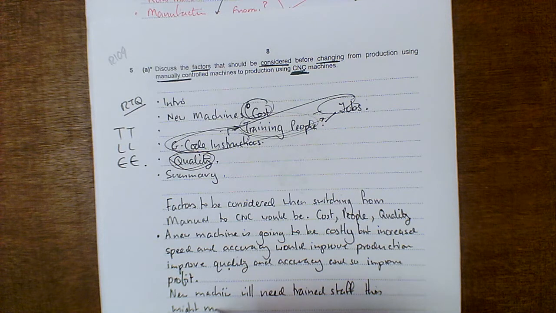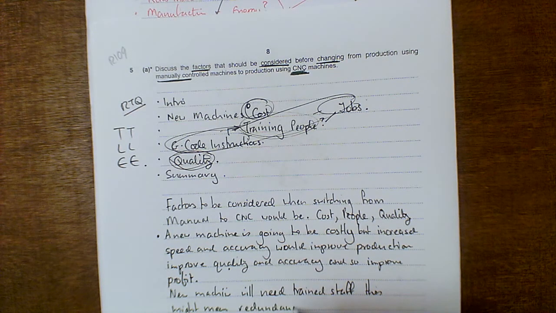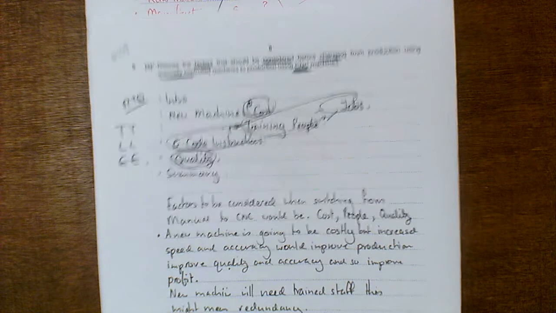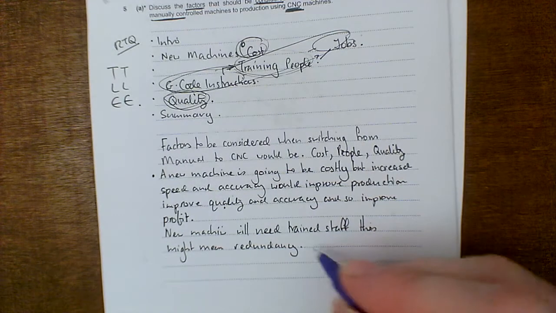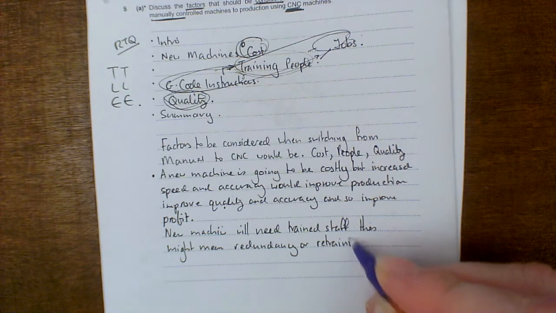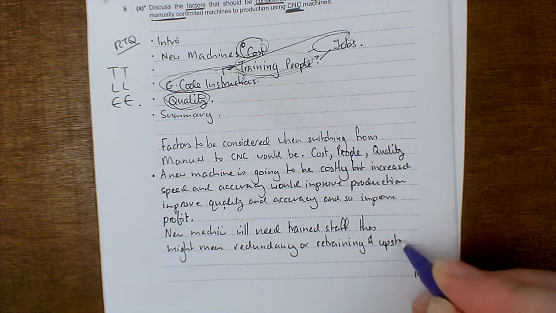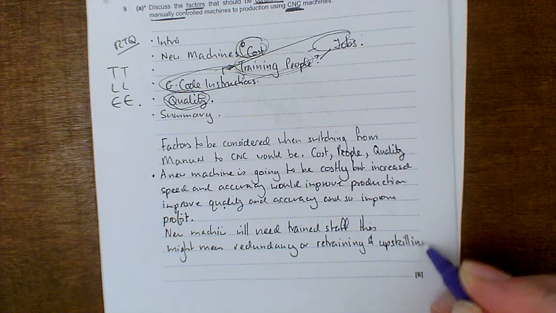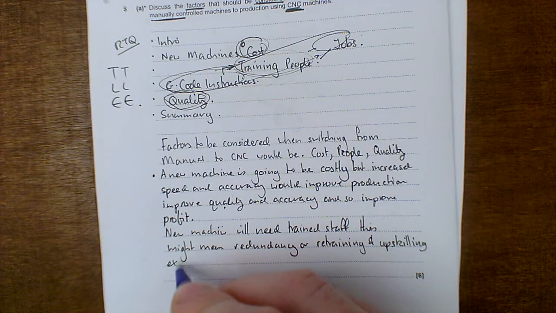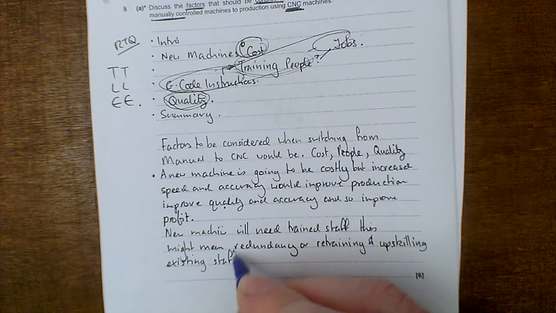This might mean redundancy or, this is a better answer, retraining and upskilling existing staff.